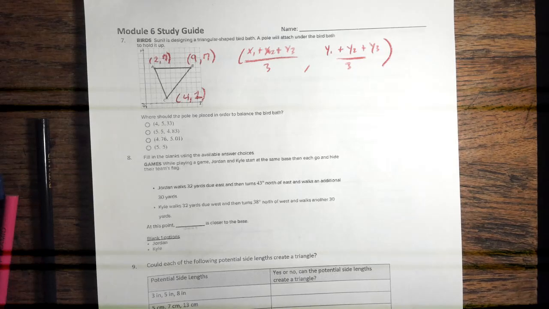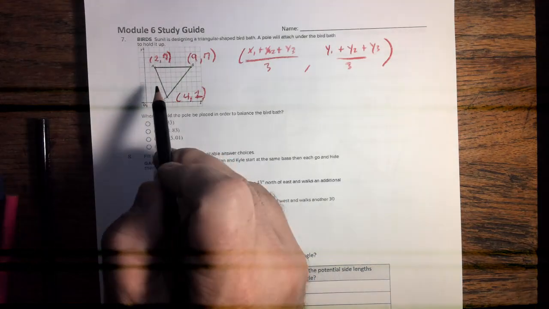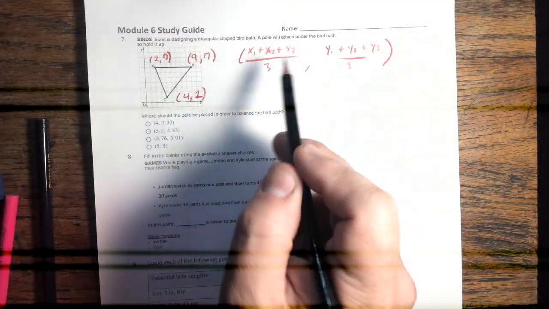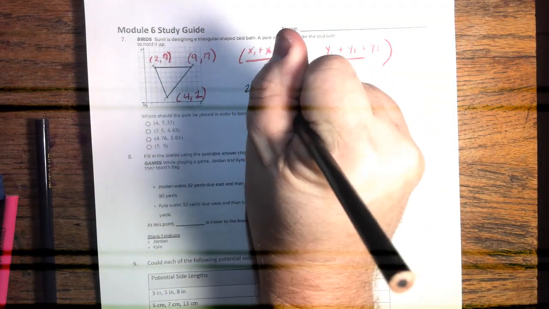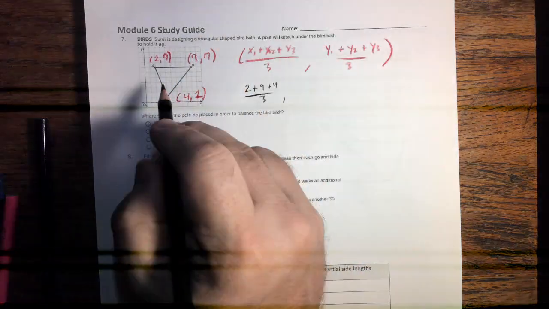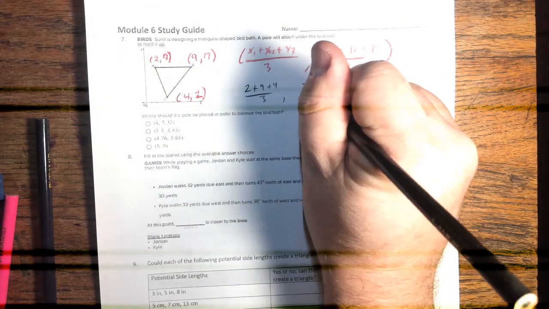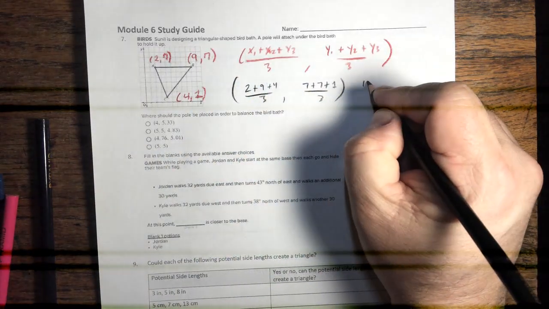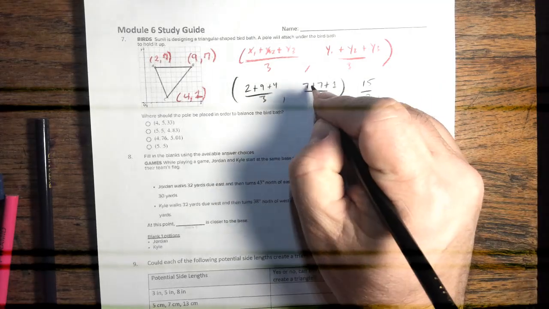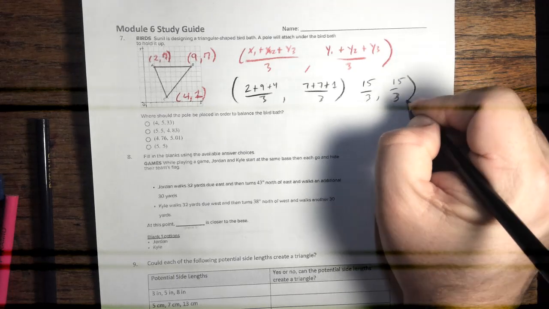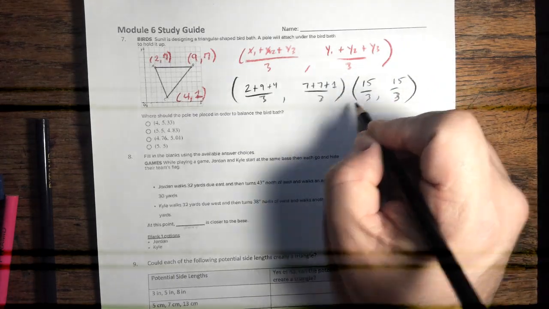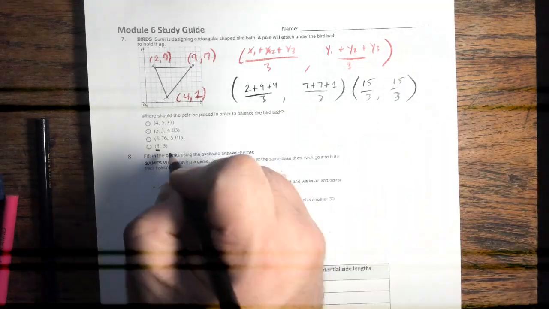Different over here. So our x's, and it doesn't really matter because we're just adding 3 numbers together. So 2, 9, and 4. 2 plus 9 is 11, plus 4 is 15. 7 plus 7 is 14, plus 1 is 15. 15 divided by 3 is 5. 15 divided by 3 is 5.